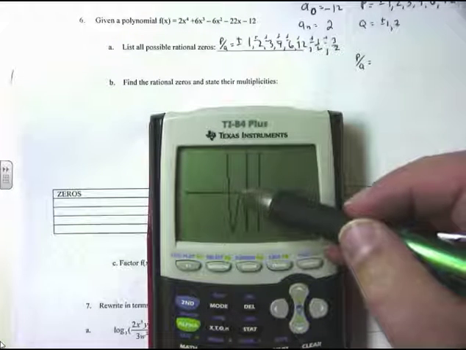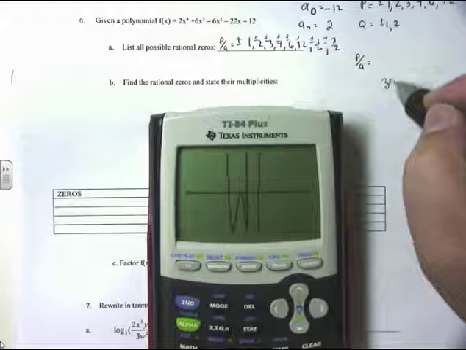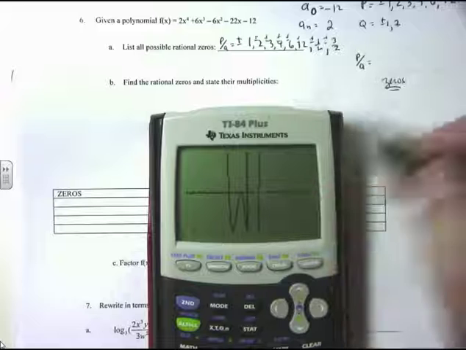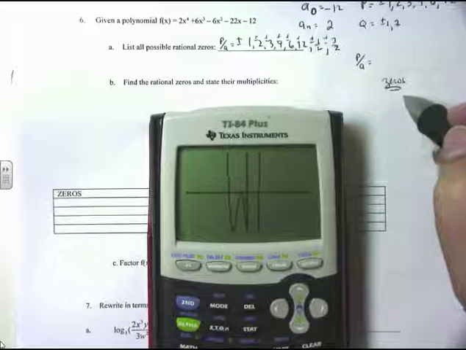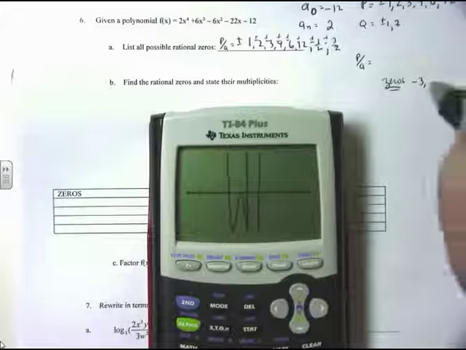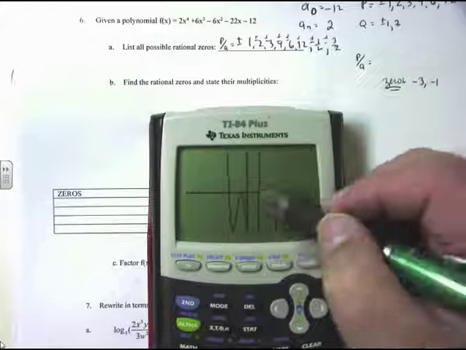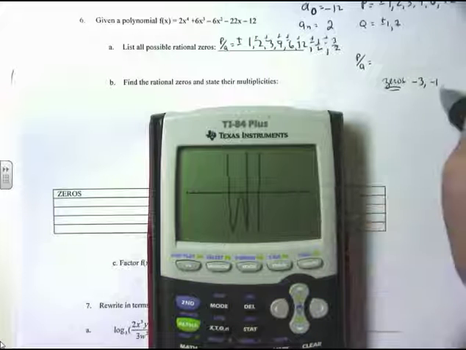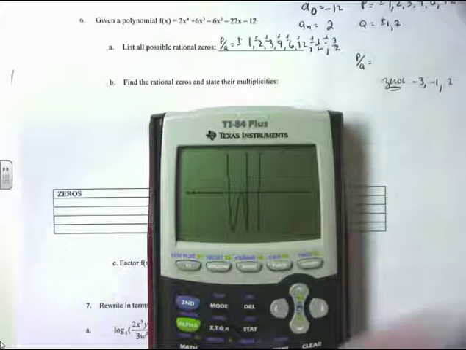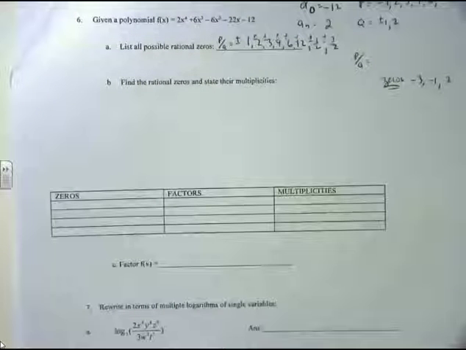It looks like 1, 2, -3. My possible zeros, but I'm not sure based on the calculator, but it looks like my zeros are -3, -1, and because there's a little parabola there, that looks like a multiplicity 2, and a +2. Okay? So let's prove this by using our synthetic division on these particular zeros.